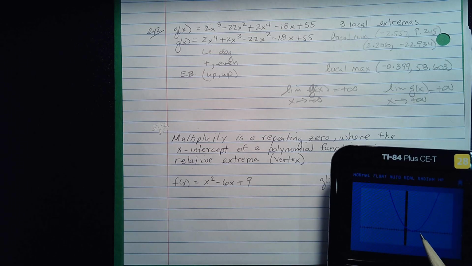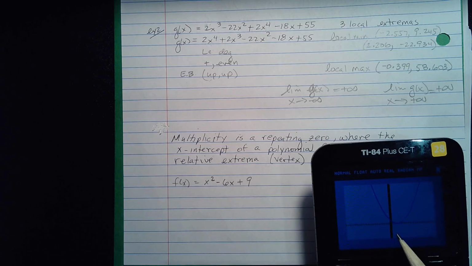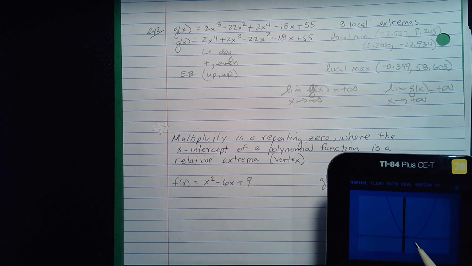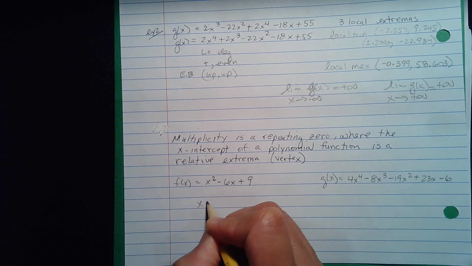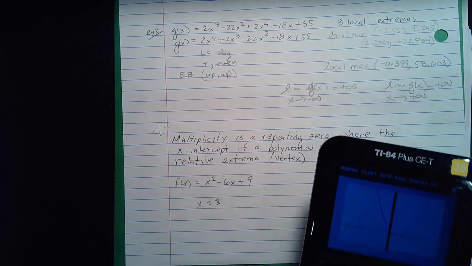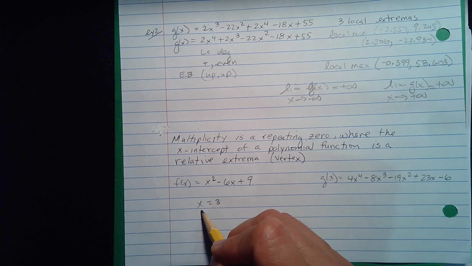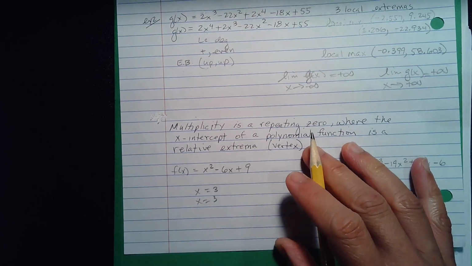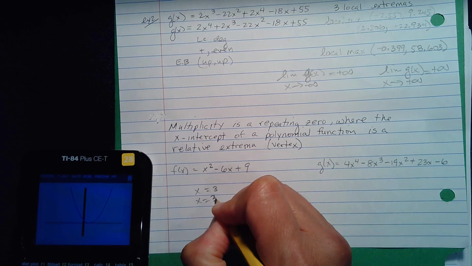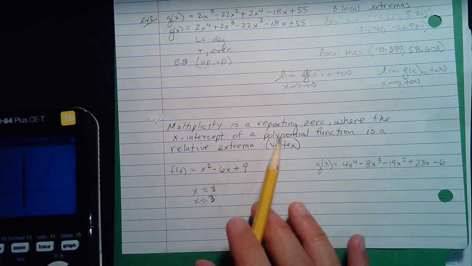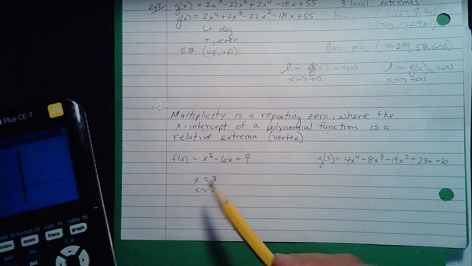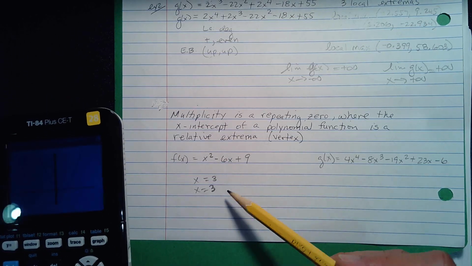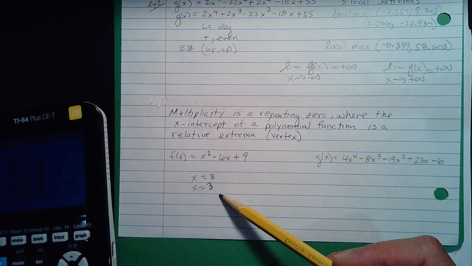So when the vertex is the x-intercept, you have repeating zeros, which means it's a multiple of the same solution. So the multiple zero here is going to be x equals 3. So it's x equals 3 and x equals 3. If you were to do this algebraically, you'll notice that this is going to be x minus 3 times x minus 3. So x equals 3 is your multiple zero. They call this a multiplicity of 2 at x equals 3.